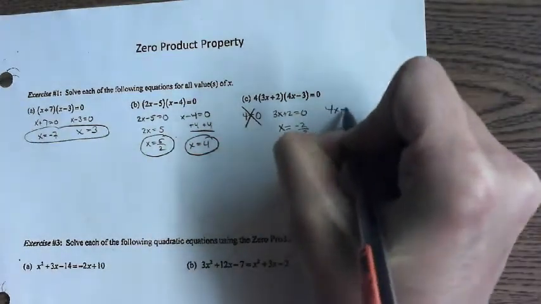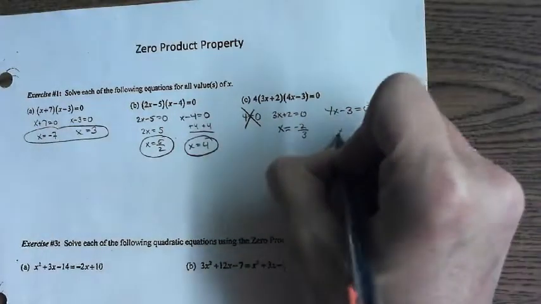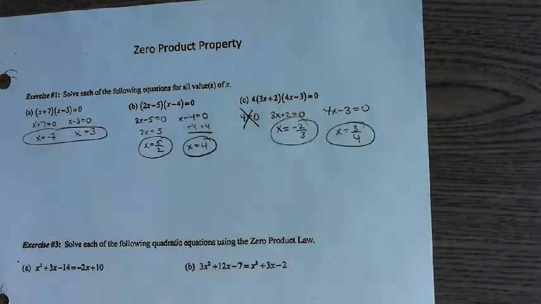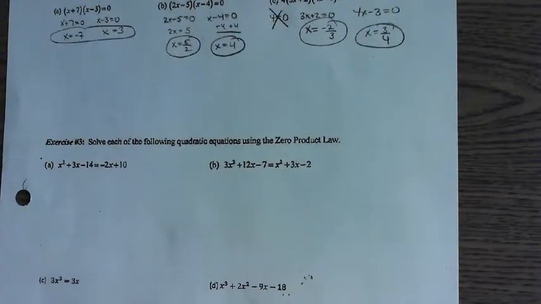And with the 4x minus 3 equaling 0, you're going to add your 3 over and divide by 4. So that one, even though it had 3 factors, only 2 of them gave solutions, because the third factor did not contain an x. Now, in the next section, we have to do more of the work.